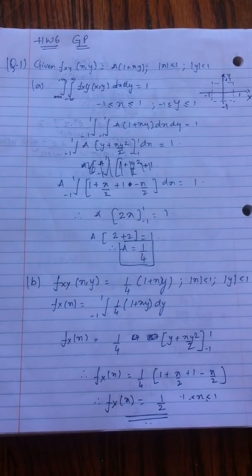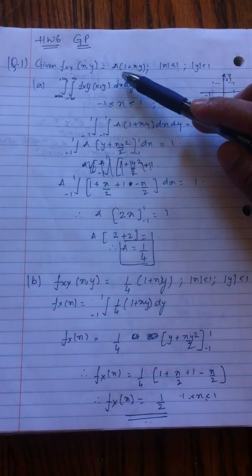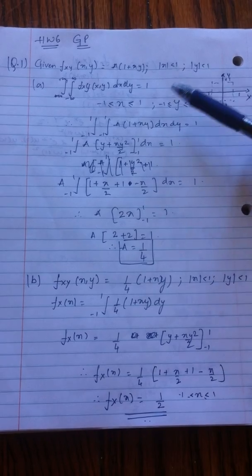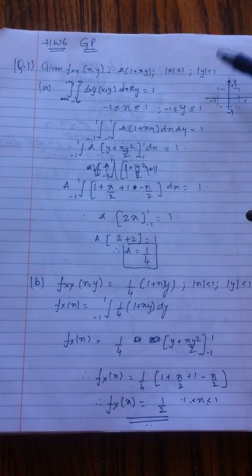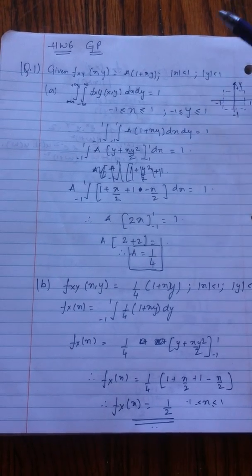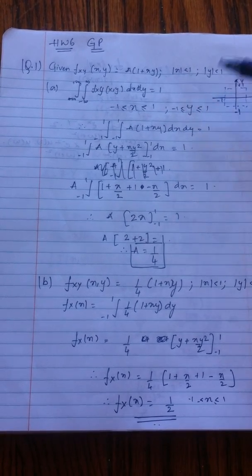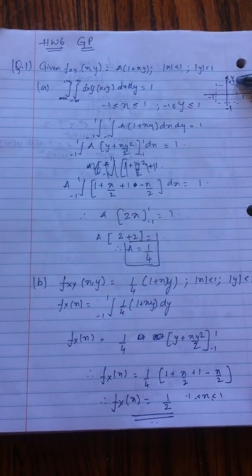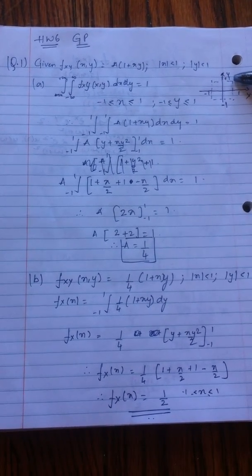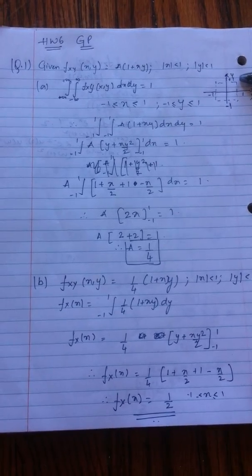It is given that fXY(x, y) is equal to a(1 + xy), and the limits are |x| < 1 and |y| < 1. So we can say that x is between -1 and +1, and so is y, between -1 and +1. We have to find the value of a first, given that it is a valid joint density function.